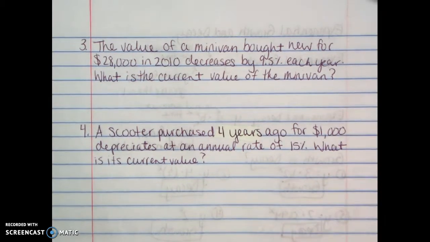Okay, so number 3. The value of a minivan bought new for $28,000 in 2010 decreases by 9.5% each year. What is the current value of the minivan? So this one is decreasing, so we're going to use the other formula. The only thing that's different is now inside parentheses you do 1 minus the percentage.